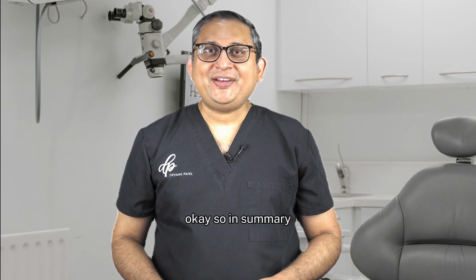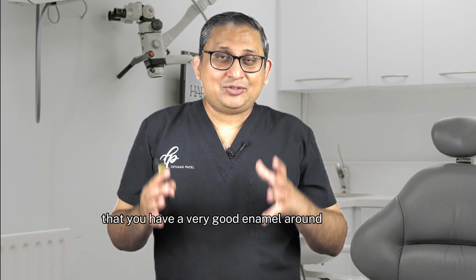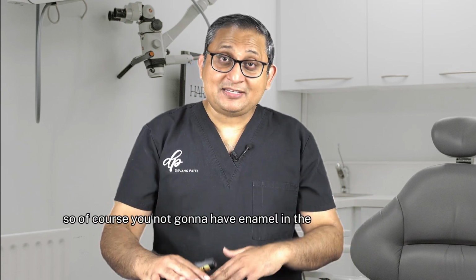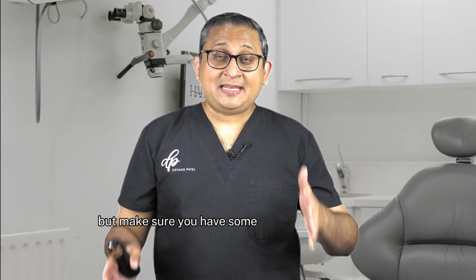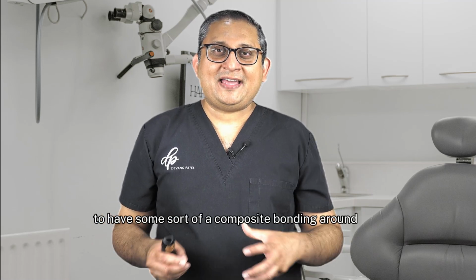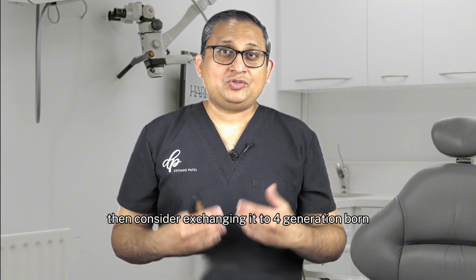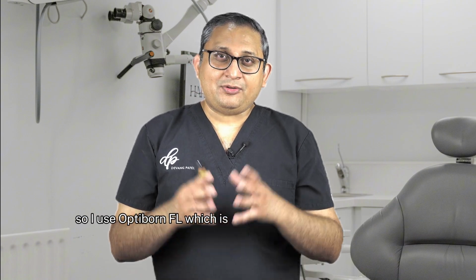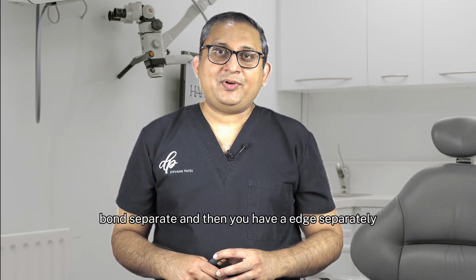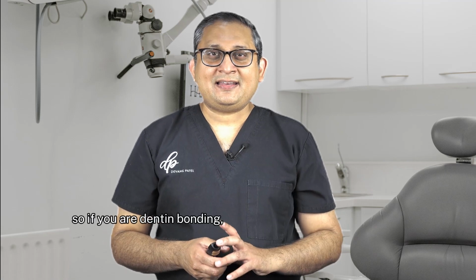Okay, so in summary, you need to make sure that you have a very good enamel around the tooth. So of course, you're not going to have enamel in the interproximal area, but make sure you have some enamel buccal, lingual, to have some sort of a composite bonding around that. If you're using any other bond apart from 4th generation bond, then consider changing it to 4th generation bond. So I use OptiBond FL, which is basically primer separate, bond separate, and then you have an etch separately. So if you are doing dentine bonding, then I prefer 4th generation bond, which works really well.